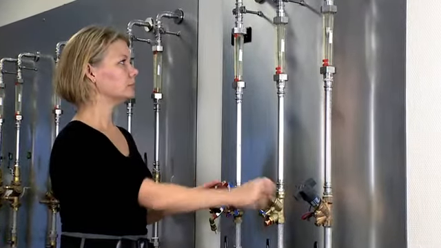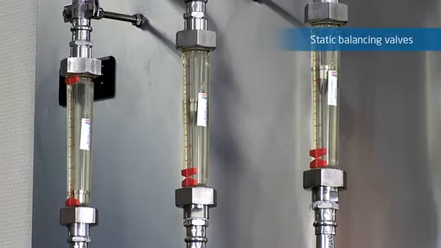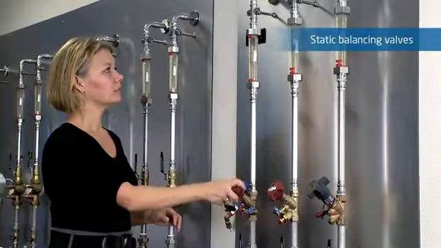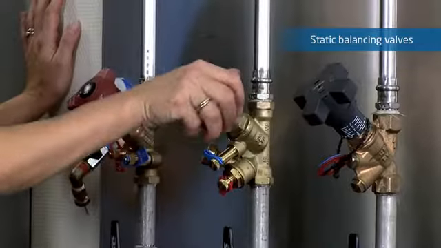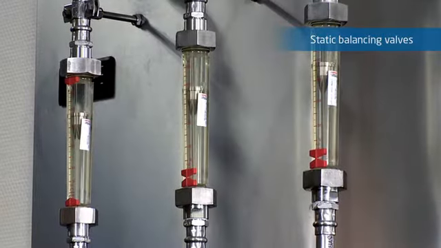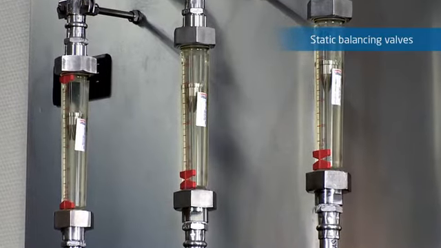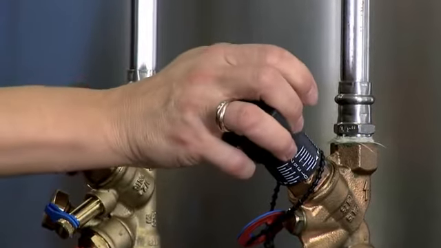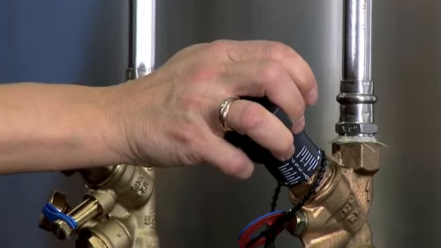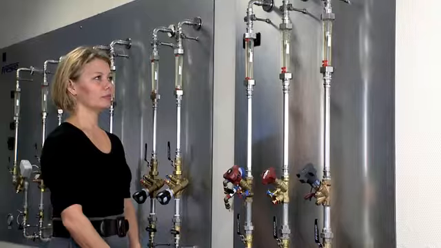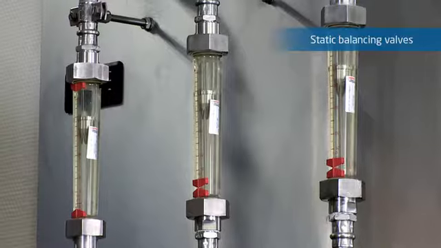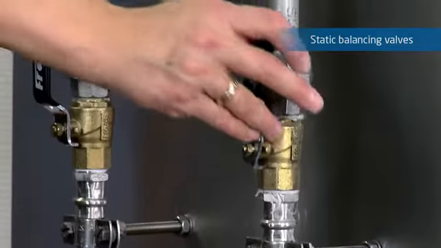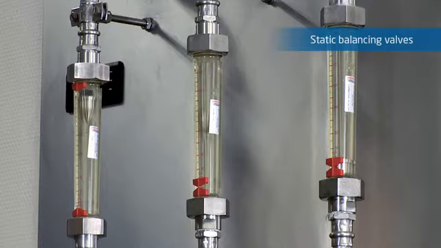When the flow in one branch of the system is adjusted, the flows in the other branches change. So we have to repeat the process a number of times until we have the correct flow in all of the branches. This can be a time-consuming process, especially in larger systems. When temperature control valves change position in a system fitted with static balancing valves, flows to other parts of the system are affected and the system becomes unbalanced.